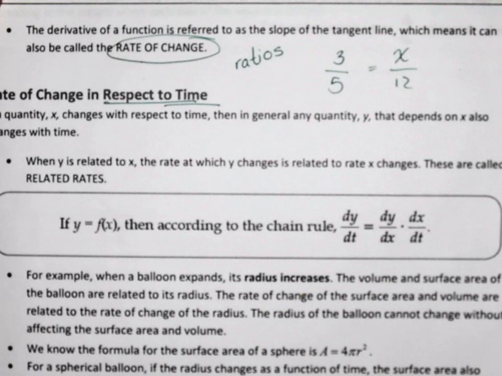So Ms. Callan, would you say that for the top question, x equals 36 divided by 5? Yes, yeah.